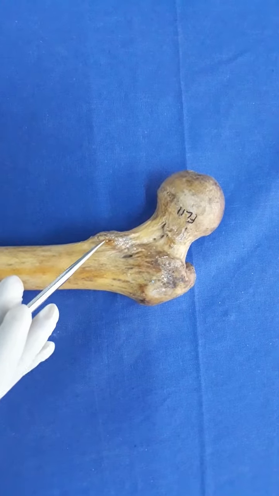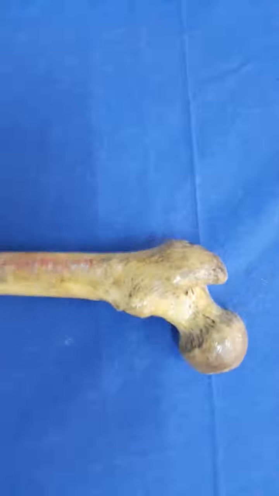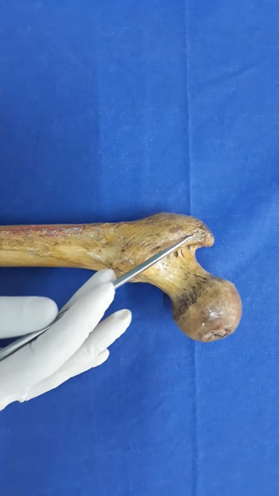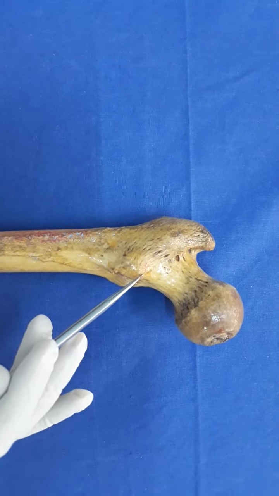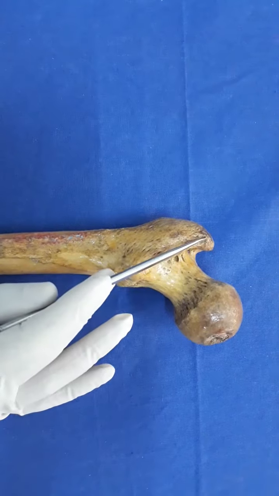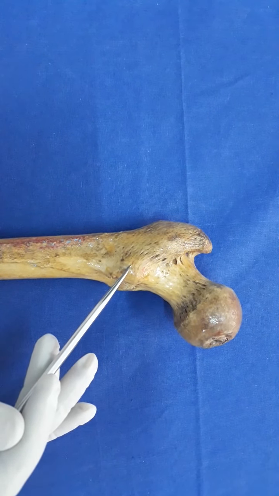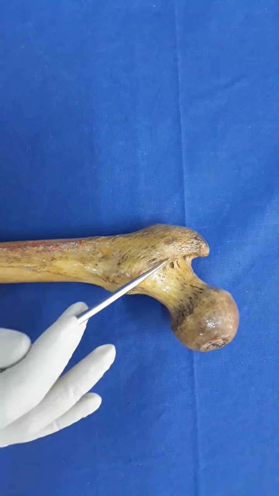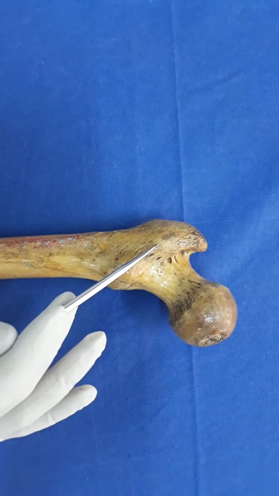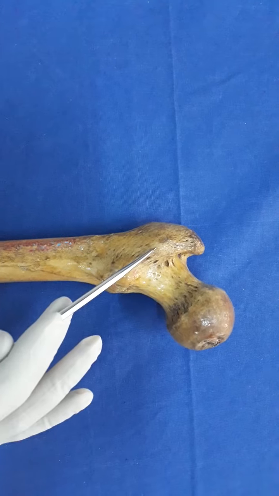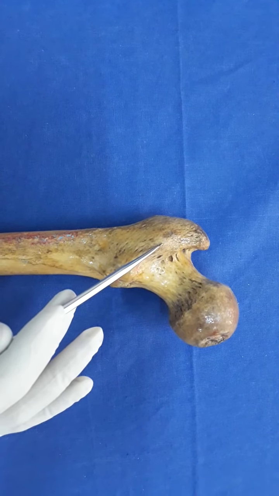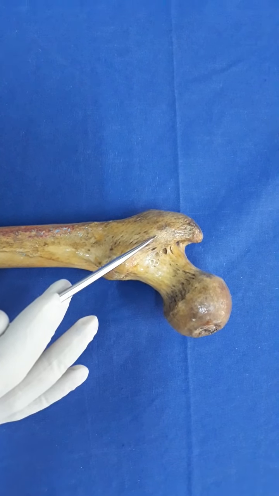The intertrochanteric crest. It marks the junction of the neck with the shaft posteriorly. It connects the greater trochanter with the lesser trochanter. Quadrate tubercle. It is a rounded tubercle above the middle of this crest. Quadratus femoris is attached to this tubercle and further downwards up to a line which bisects the lesser trochanter.